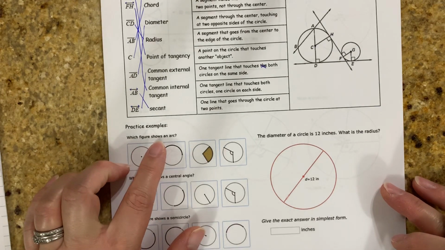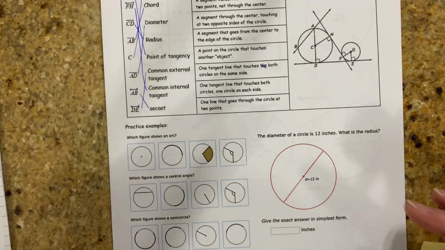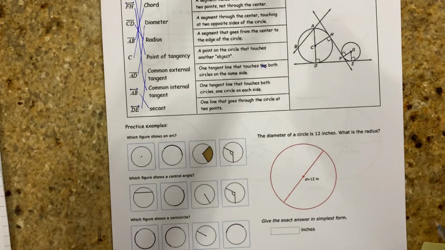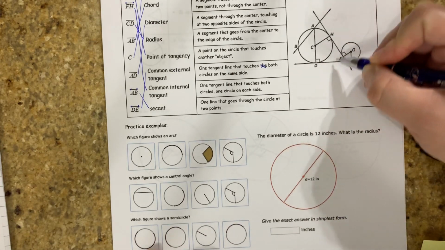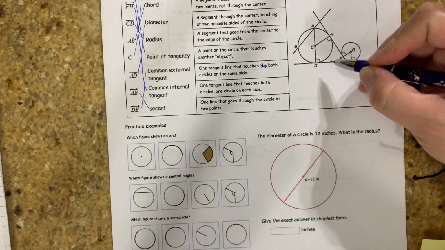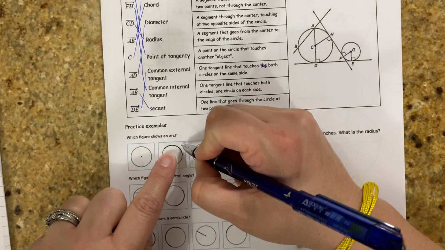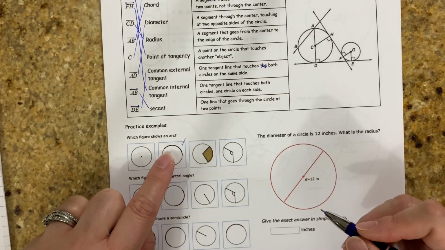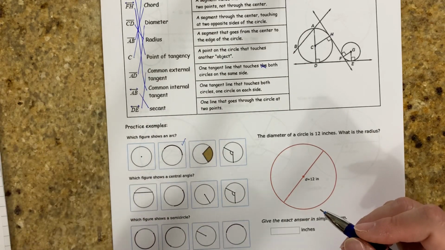Which figure shows an arc? What is an arc? An arc is a piece of the outside of the circle. So a piece of the outside, the circumference, the distance around the circle, if you only just want a piece of it, it would be this one right here. This is an arc, right? It's just that really darkened piece right there. Right? If you want the whole thing, that would be your circumference.